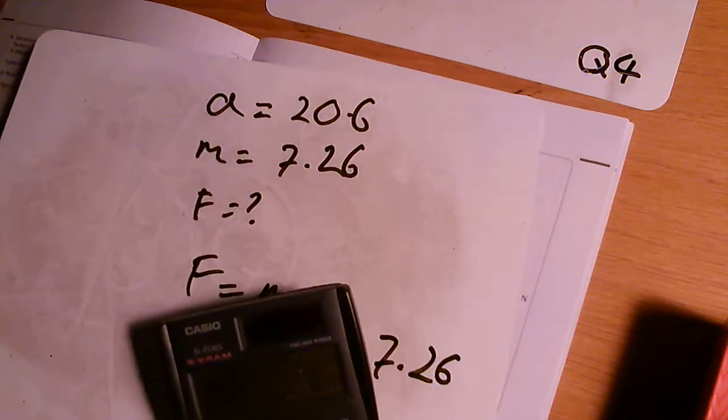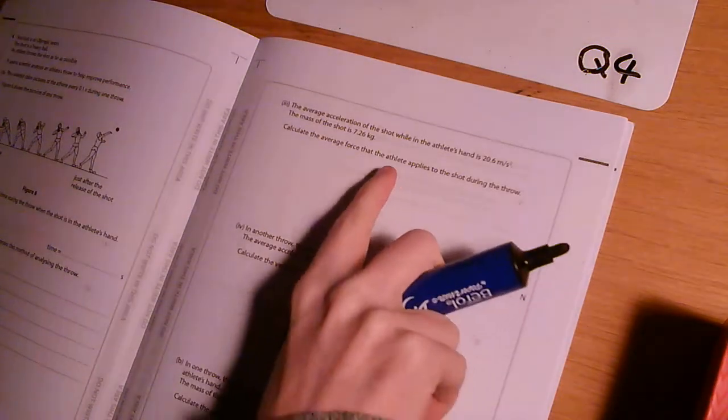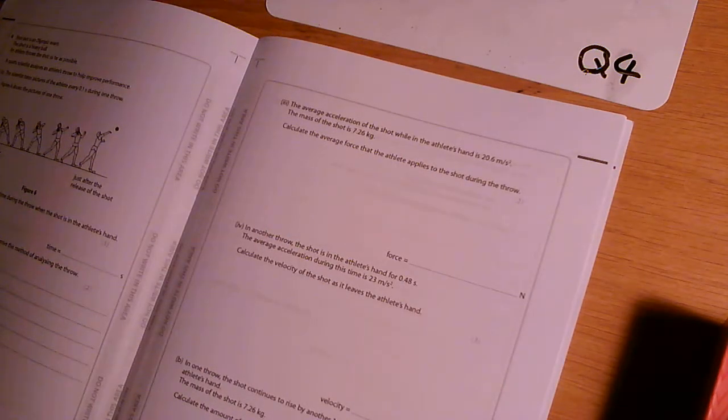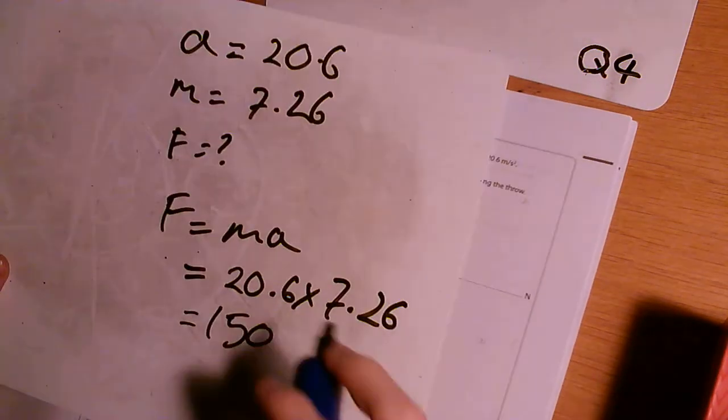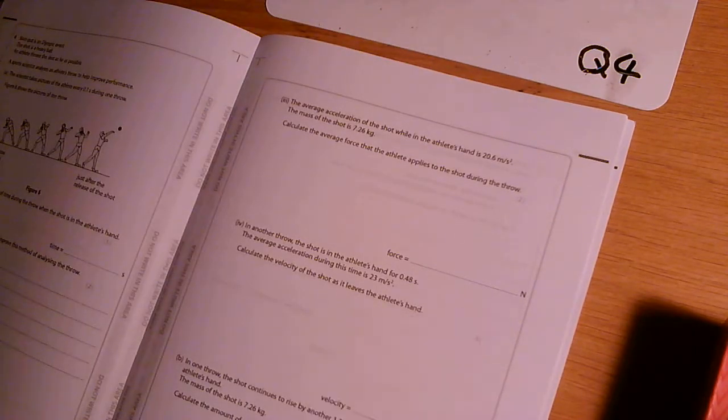150, three significant figures, seems to be a sensible way of doing it, particularly seeing as there's three significant figures for these two numbers there. So there you are, 150, and of course, newtons. Of course, that was given in the question, so you didn't have to worry about that particular one.